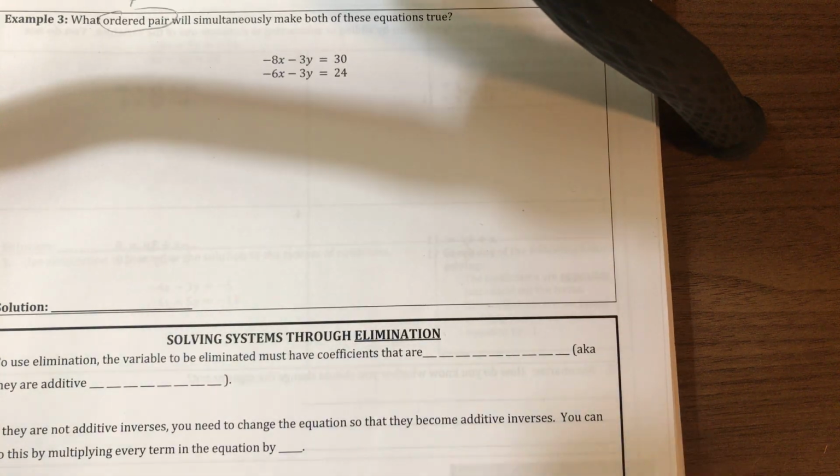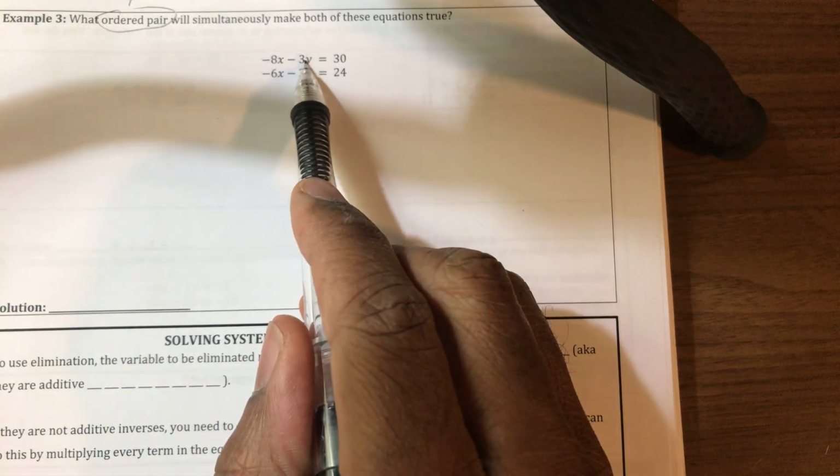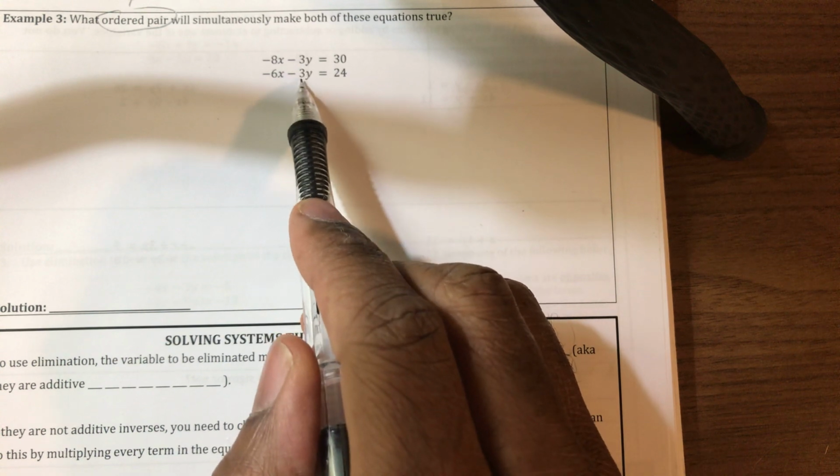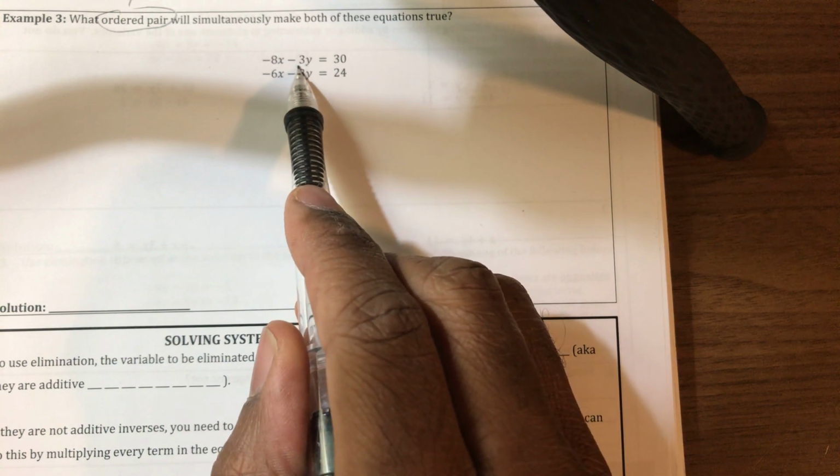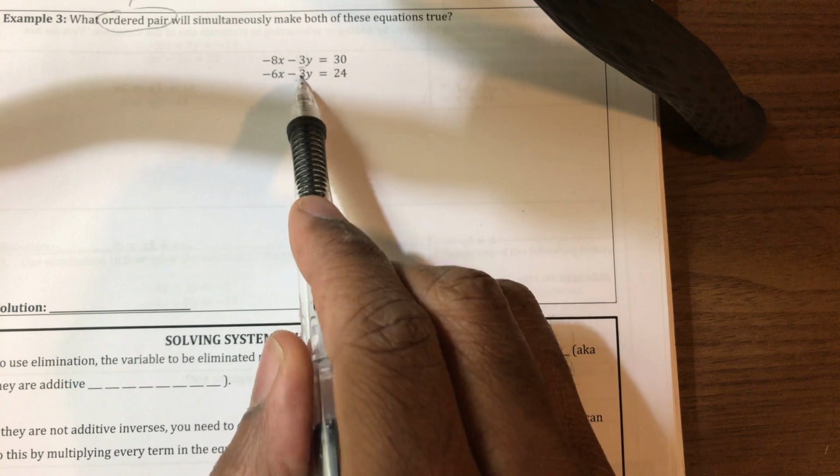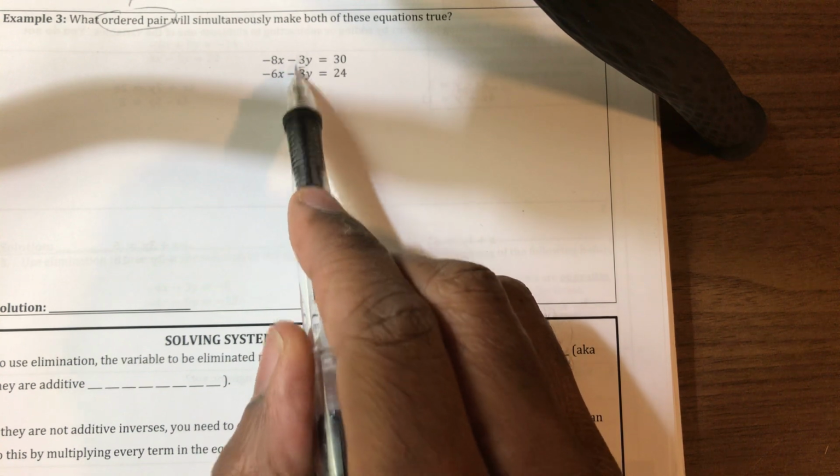Yeah, I noticed that we don't quite have opposites yet, right? But I do notice that one of these variables might be a little bit easier to eliminate. Which one do you think would be easier to eliminate? I think the y terms would be easier to eliminate because we have the same values here, except for the fact that I need opposites.